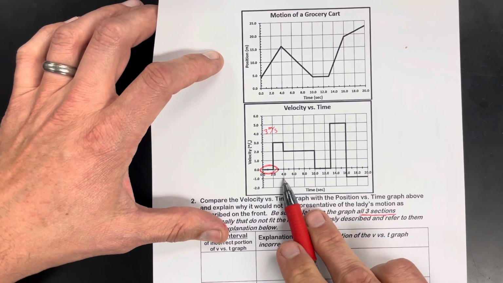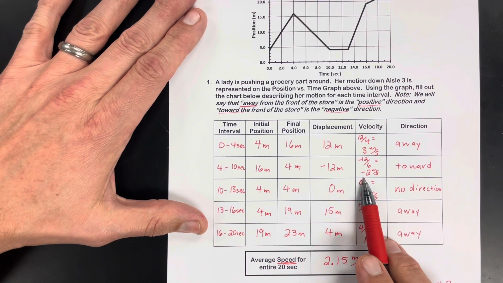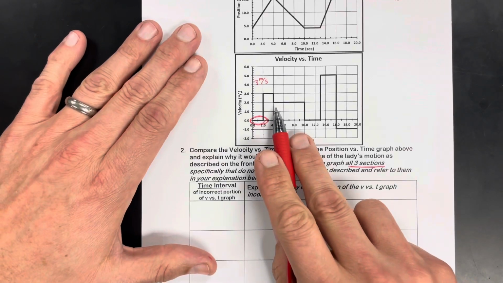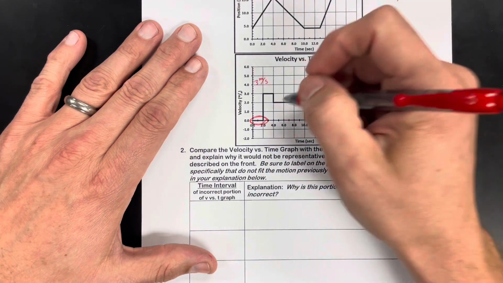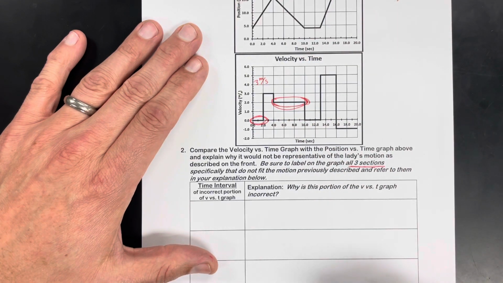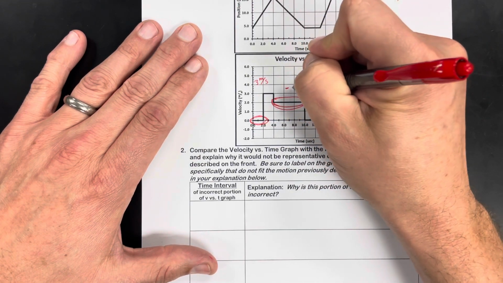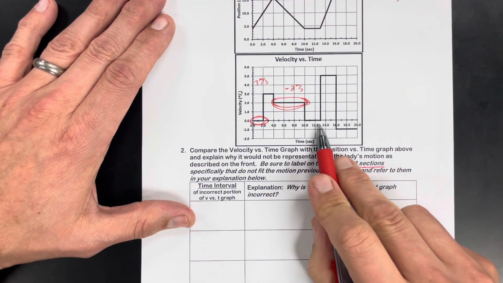The second portion, if we go from 4 to 10 seconds, look over at the front again. From 4 to 10 seconds, we were moving at negative 2 meters per second. Negative 2 meters per second. So go back to the back. We have what looks like positive 2 meters per second. Because this says positive, but it should be negative, this portion right here is also incorrect because it's above, meaning positive, but it should be negative 2 meters per second. The next portion right here from 10 to 13 is 0, so we go back to the front. From 10 to 13 is 0, so that matches, good.